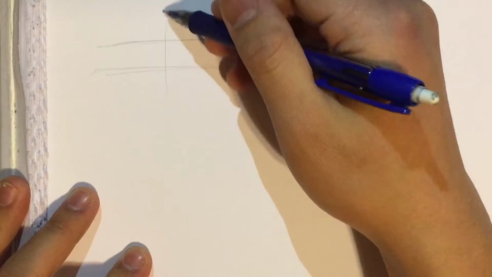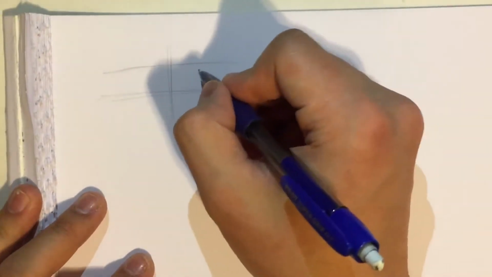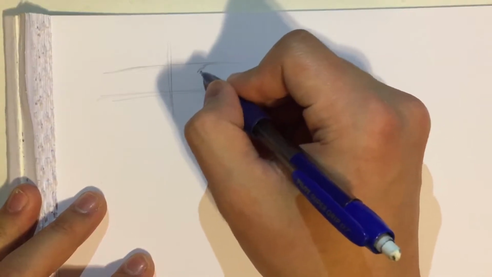Hello guys, today I'm going to show you how to draw 10 different types of female anime eyes. So let's get started. First off, we are going to draw two lines for the eyes and then a line for the center of the eyes. And I'm going to start with a pretty simple eye, something that is very common.